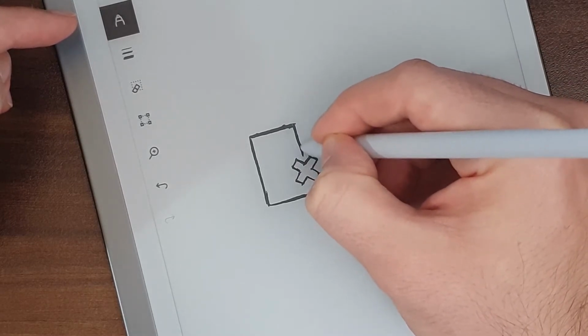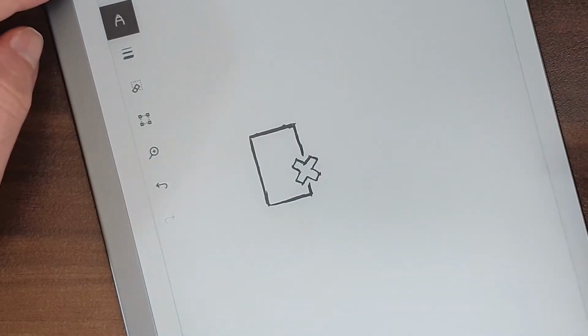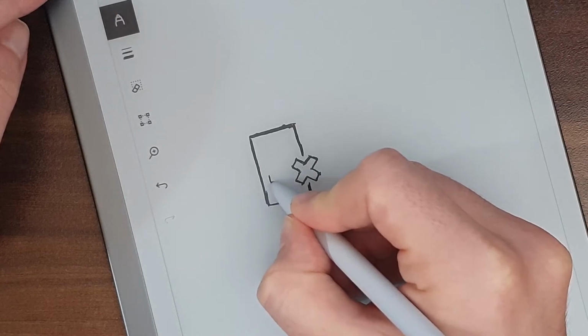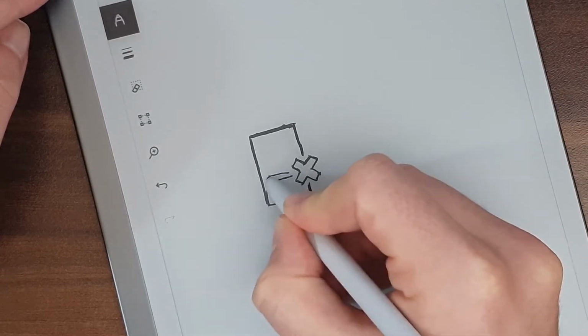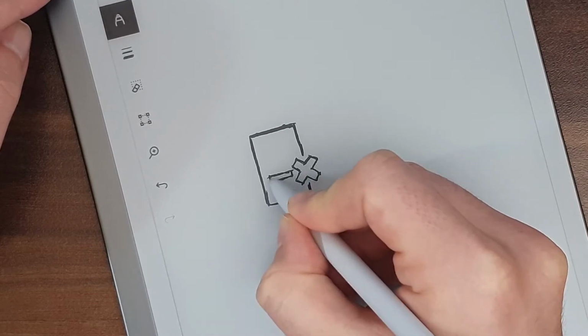So I'm gonna complete my document, not completely connecting, so that the X sign is gonna be a bit more visible. And then I'm gonna start by drawing a line here representing my empty row, so it's just the outlines.